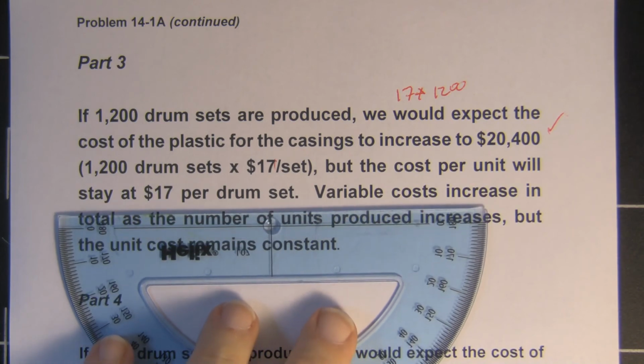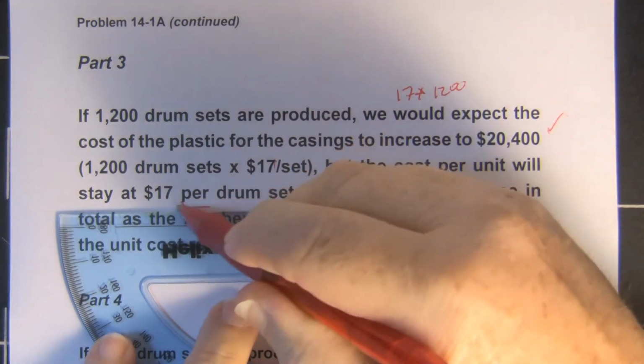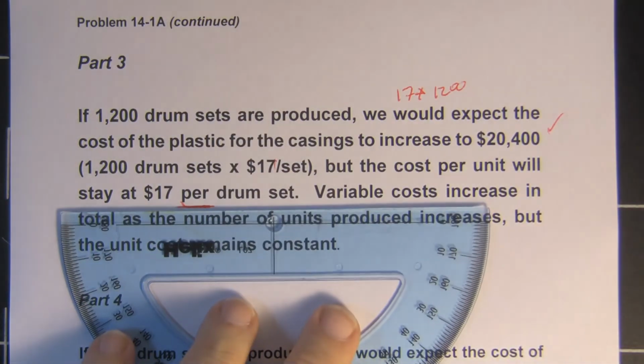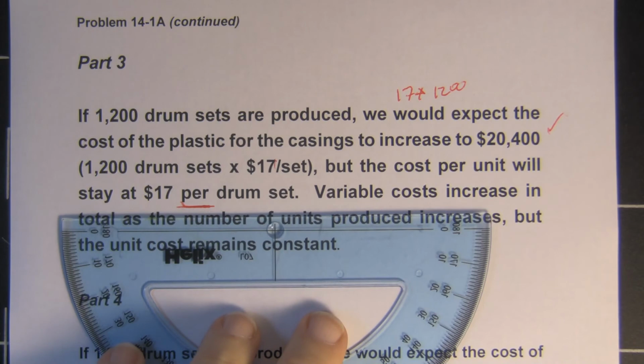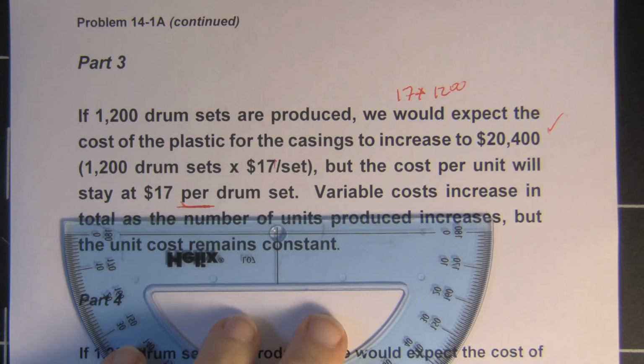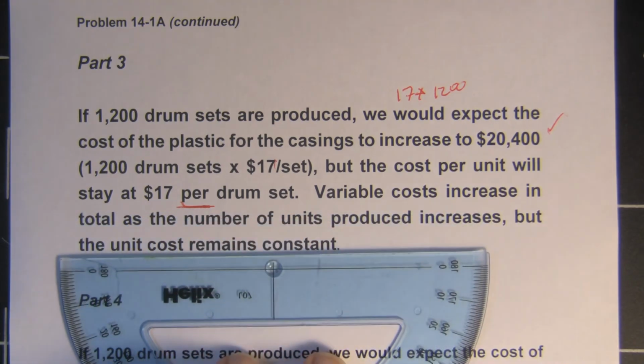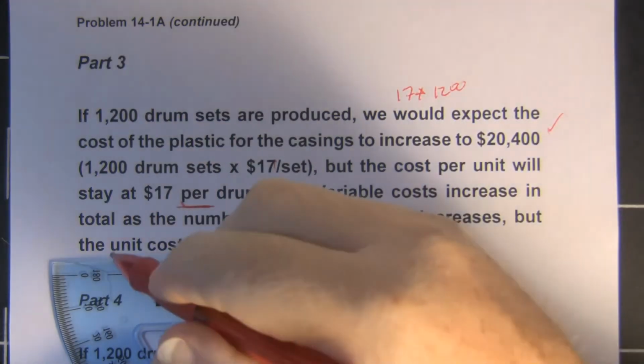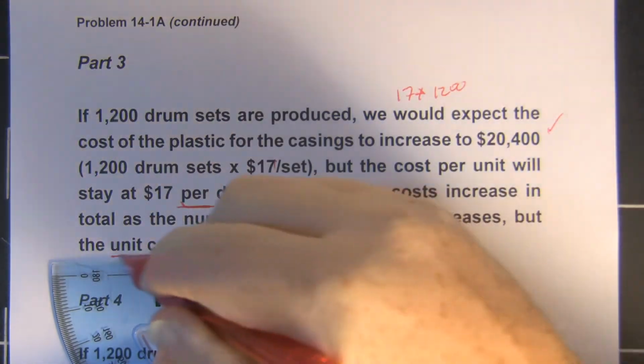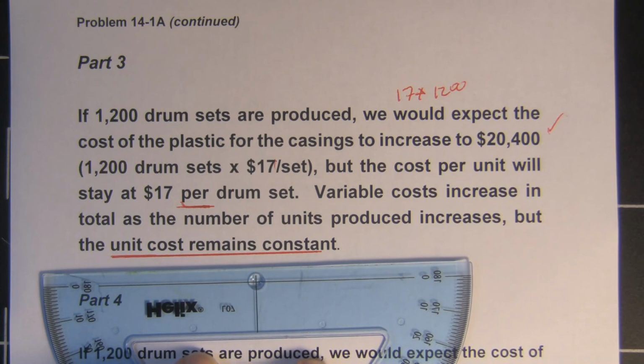But the cost per unit will still stay at $17 per drum. Each drum has $17 worth of plastic, but the more drums we make, the more plastic we use. The unit cost remains constant. It varies in total.